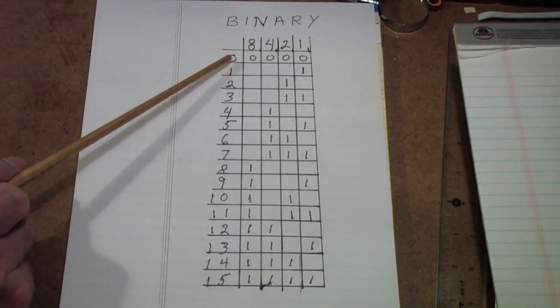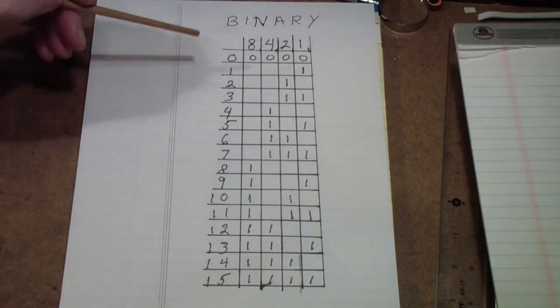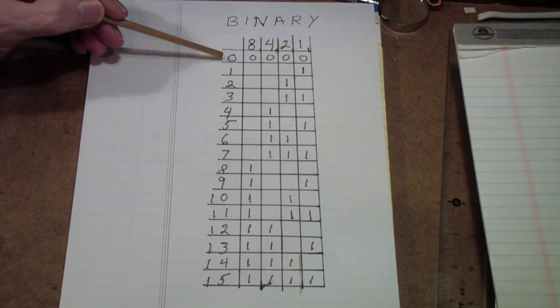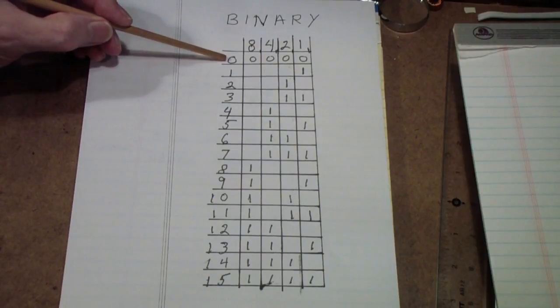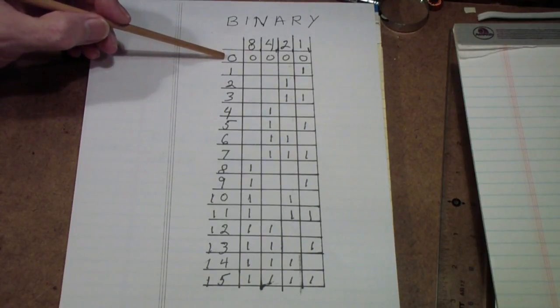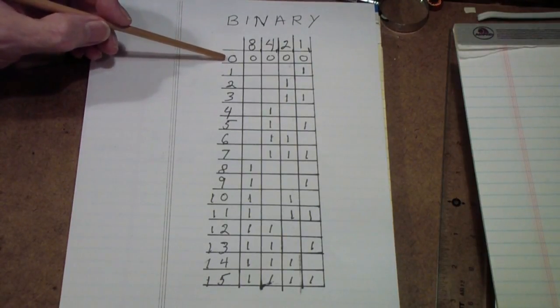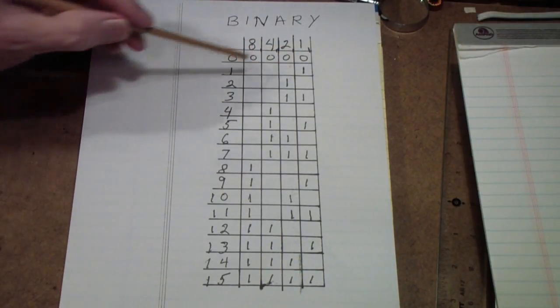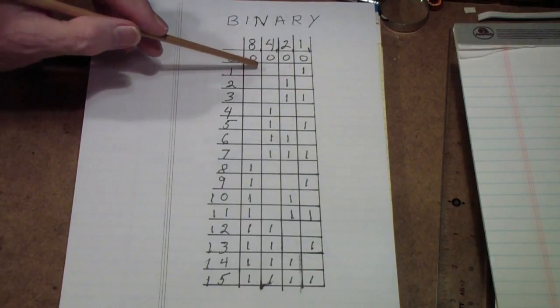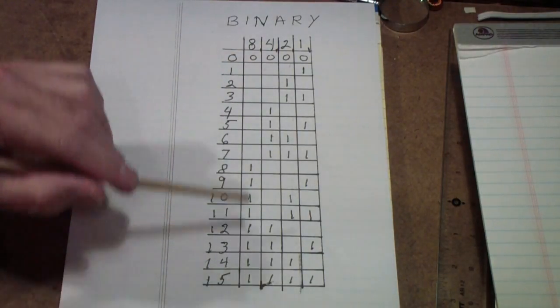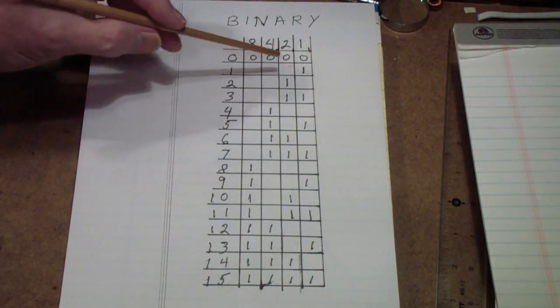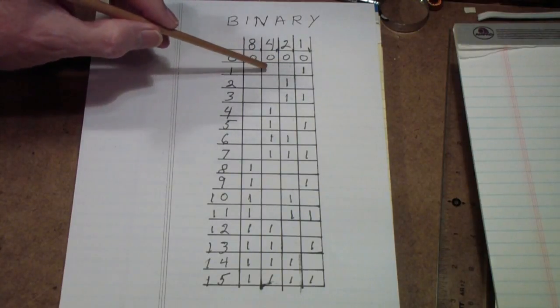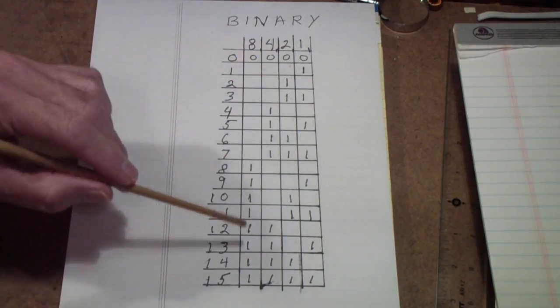Now I've shown here how you would convert a decimal number to a binary number. I've written all the zeros in here, but I've eliminated the zeros in the rest of the table for a little bit better clarity. Every blank space is a 0.